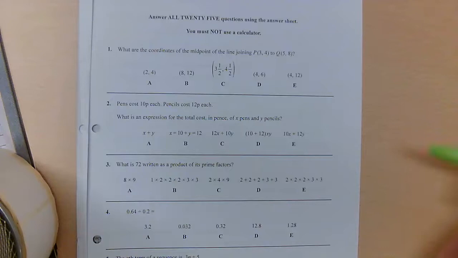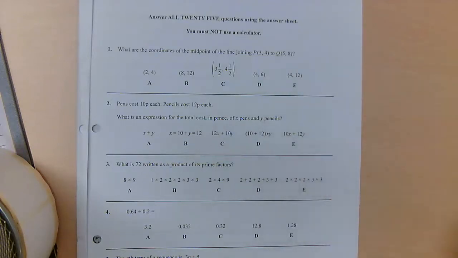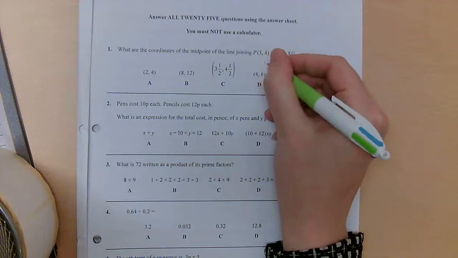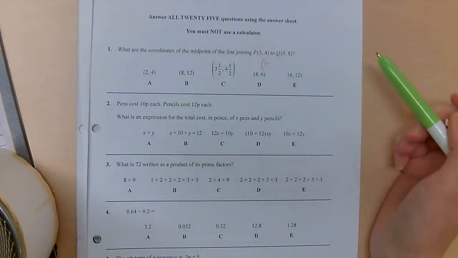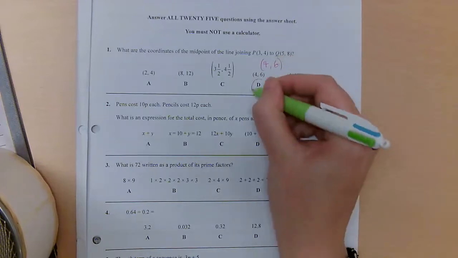So, easiest way to find the midpoint is to add our x coordinates and half them, and then add our y coordinates and half them. So, 3 add 5 is 8, half of that is 4. Then 4 add 8 is 12, half of that is 6. So we're looking for 4, 6, which is D.